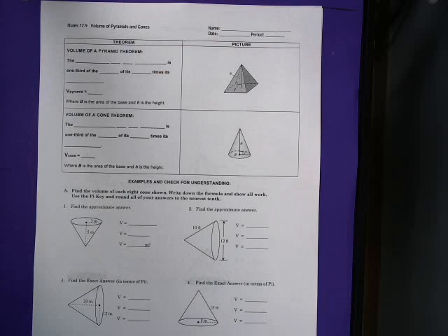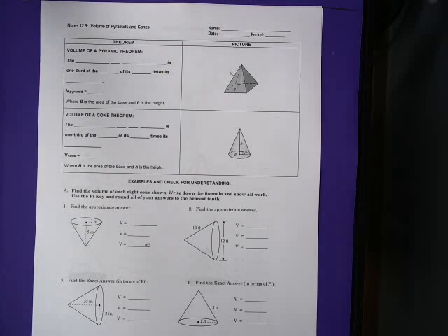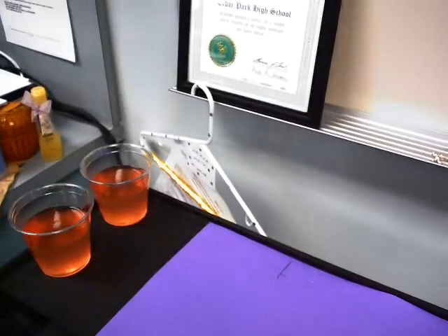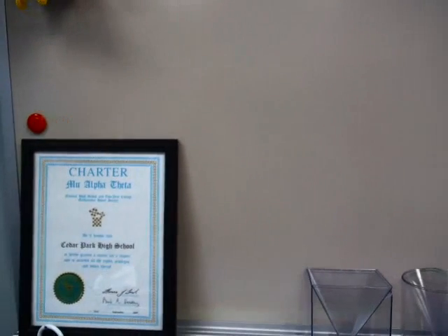Okay, today we're going to learn notes 12.5, volumes of pyramids and cones. And before we actually start working on the theorems, we're going to do a little experiment. And if I've learned how to do this correctly, there we go. All right.